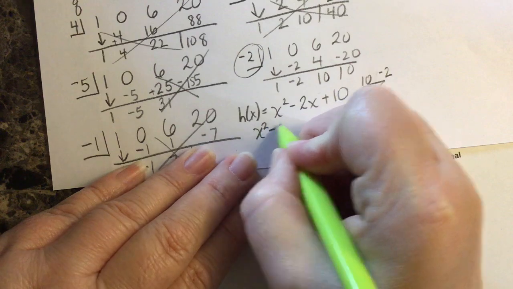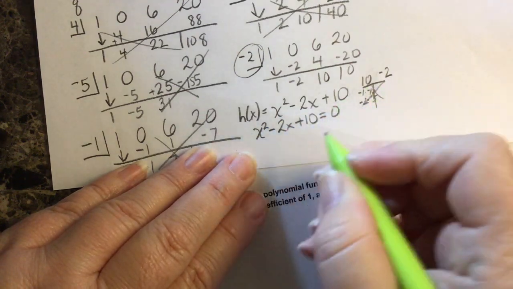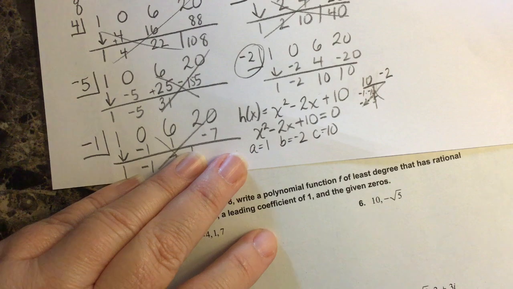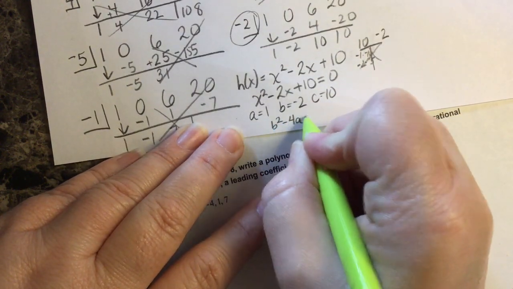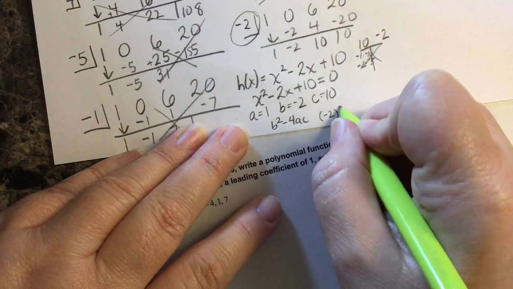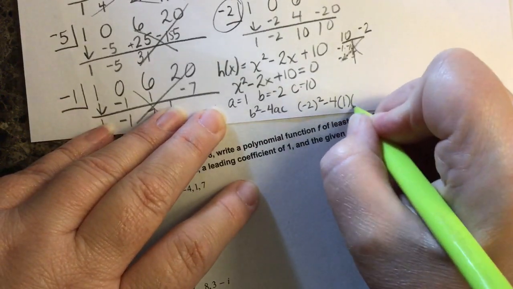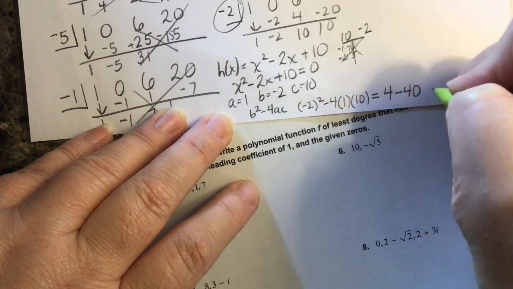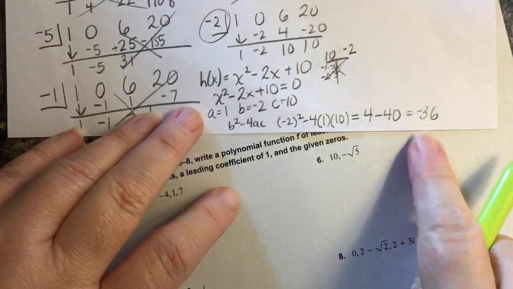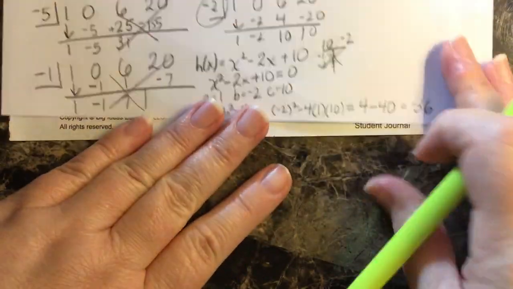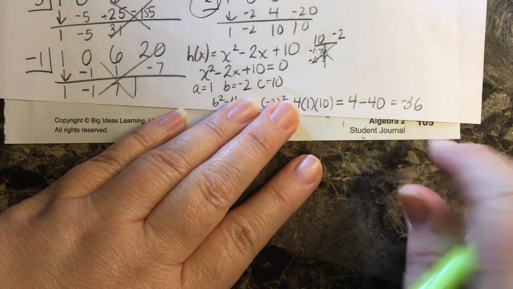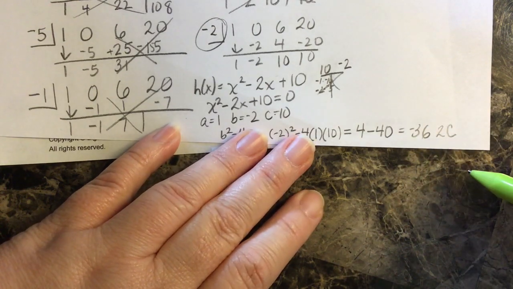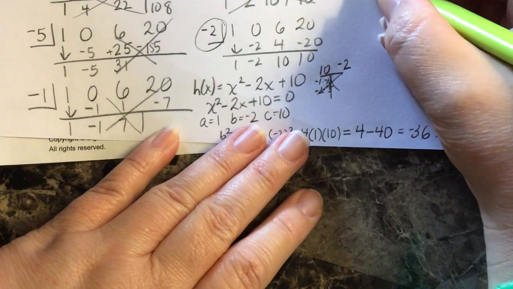So I'm going to go ahead and set this equal to 0. And I'm going to name a, b, and c. And I'm just going to use the quadratic formula. So I'm going to find the discriminant first. Okay, so I got -36. That's what I'm going to have for my discriminant, which tells me, hopefully you can think about that and see, that I'm going to have 2 complex solutions, which means I'm going to have an i in my answer. So I can finish this out.